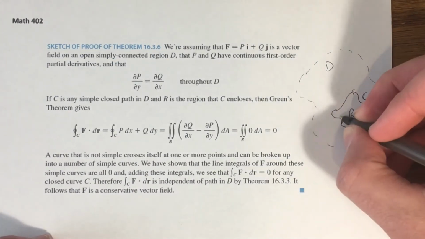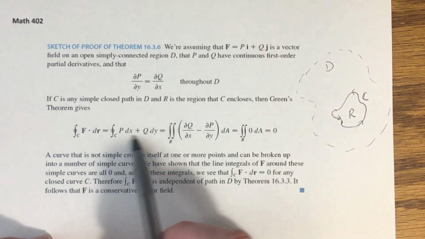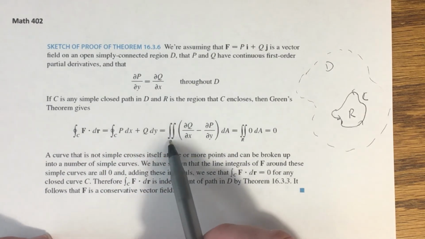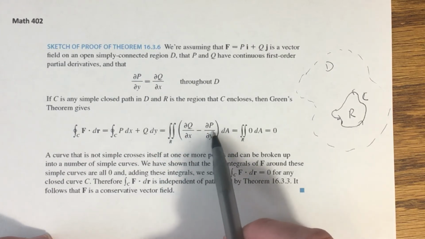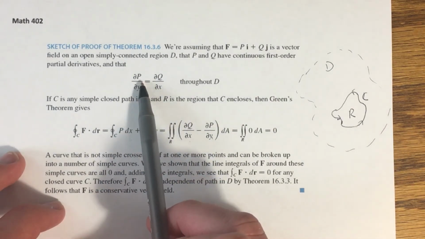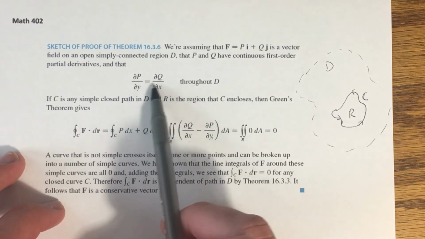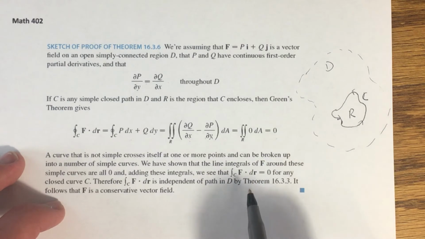Then we can apply Green's theorem along this positively oriented curve C, so that the line integral F dot dr will, according to Green's theorem, become the double integral over R of the partial derivative of Q with respect to x minus the partial derivative of P with respect to y. Remember, the assumption we were making was that these partial derivatives are equal to each other. Those are the same partial derivatives showing up in the double integral side of Green's theorem, so the difference between them would be 0, making this equal to 0.